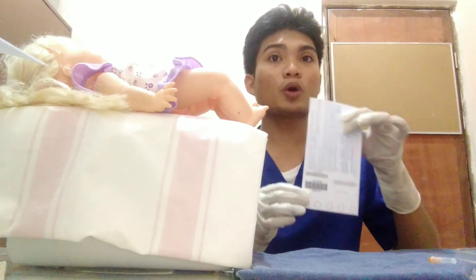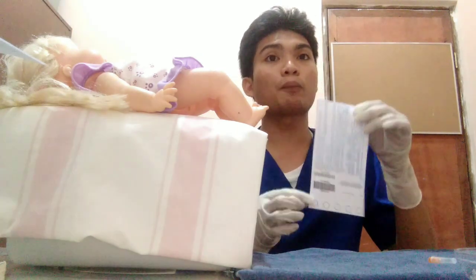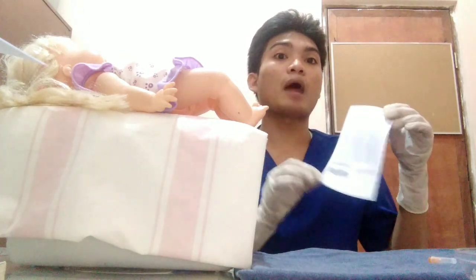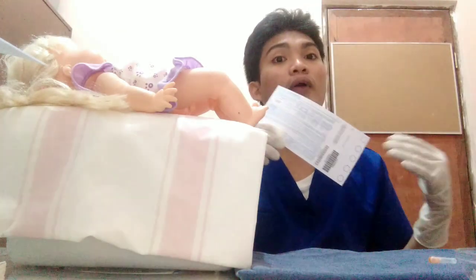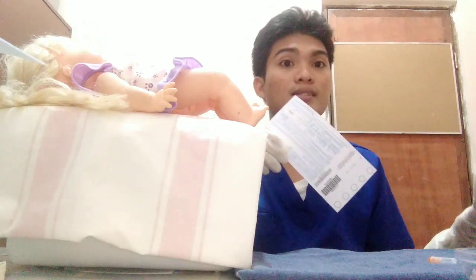Now, we will be mailing the completed form for testing the laboratory within 24 hours of collection. So, yung results ng newborn screening will come out after 7 working days.